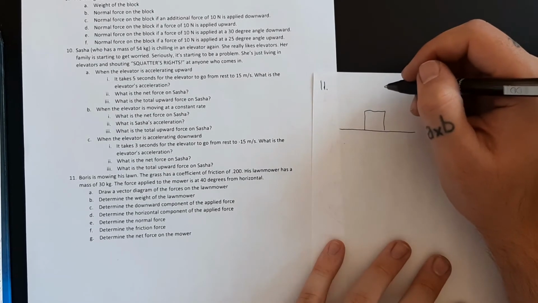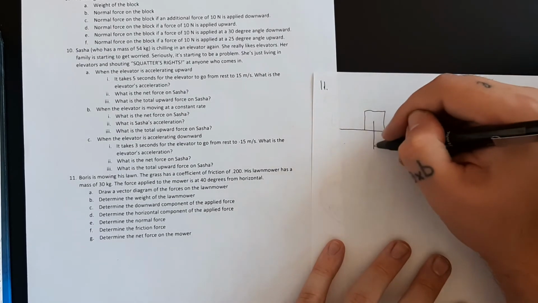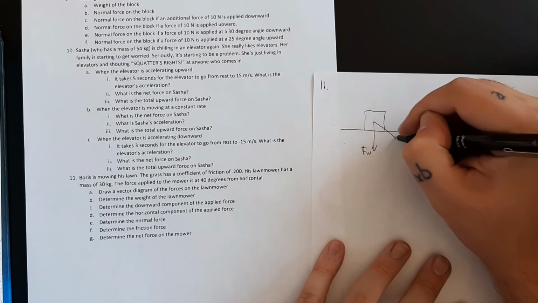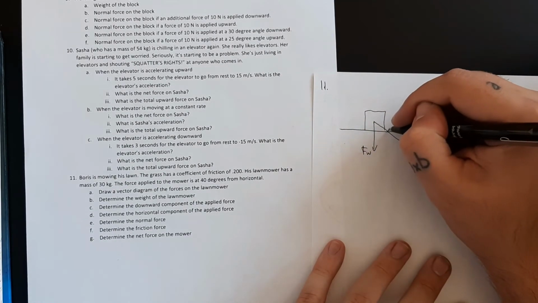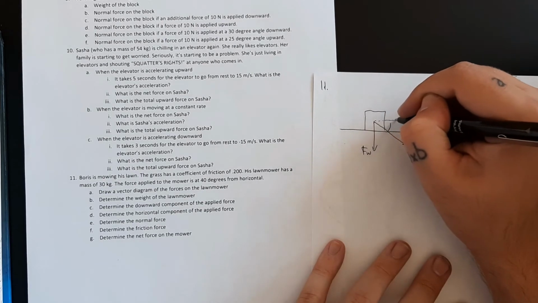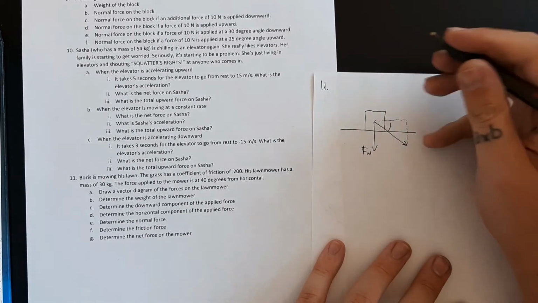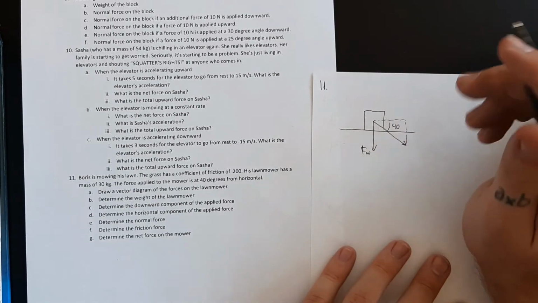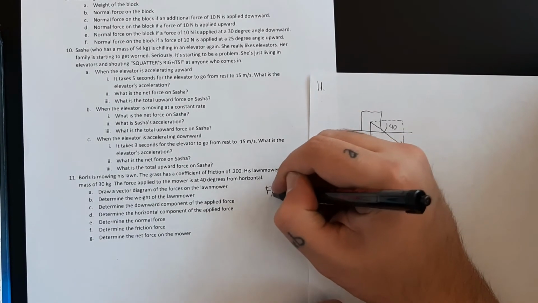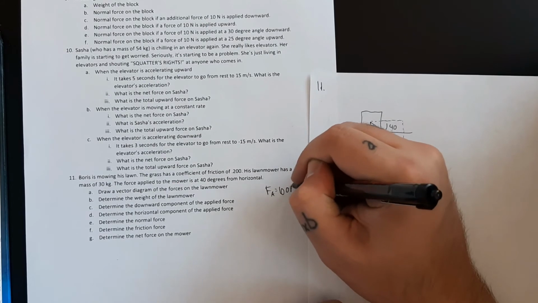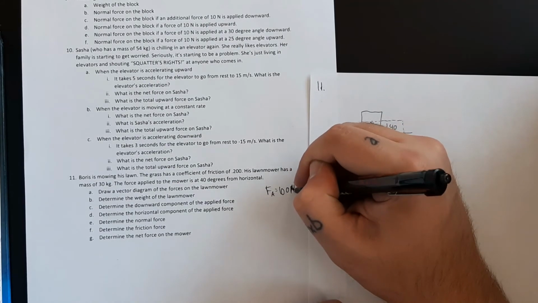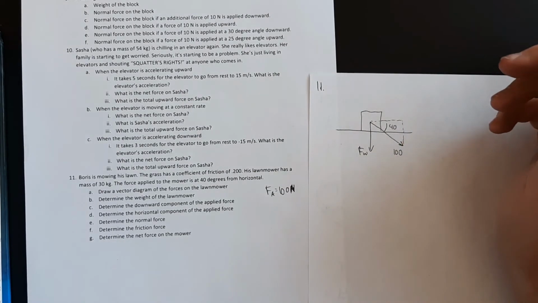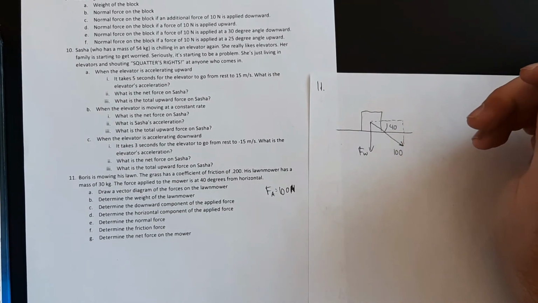All right, so we've got a weight pointing downward. We've got an applied force pushing forward and down on our lawnmower. All right, so we've got 40 degrees there. One piece of information that we do need on this, which should be on yours on Schoology, is that our applied force is 100 newtons. So 100 is our hypotenuse here. It would be unsolvable without that.